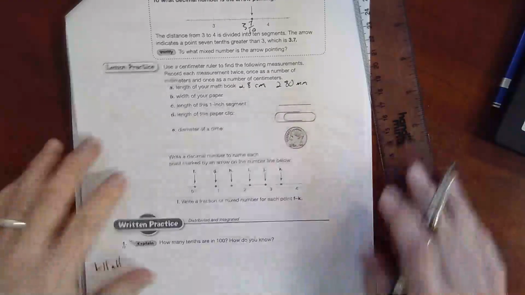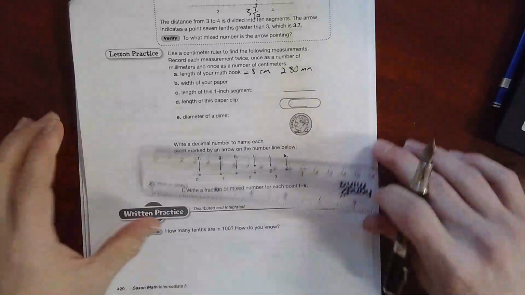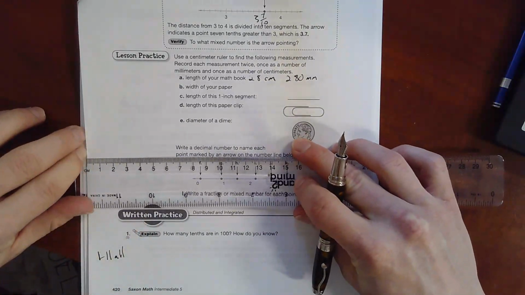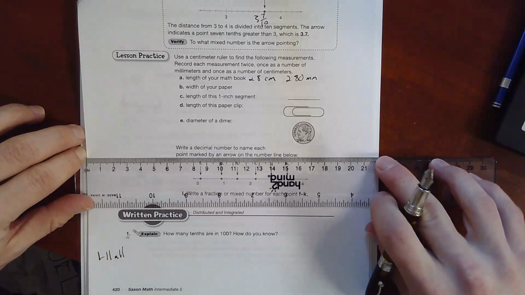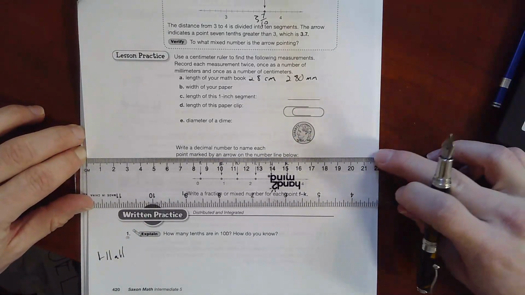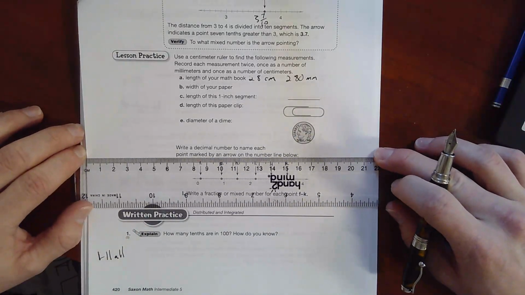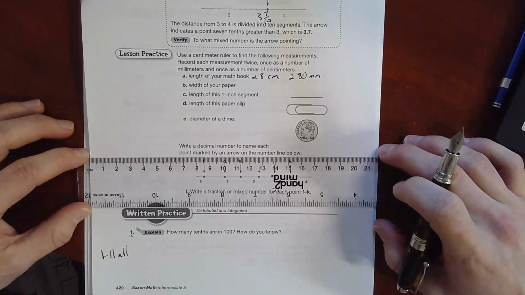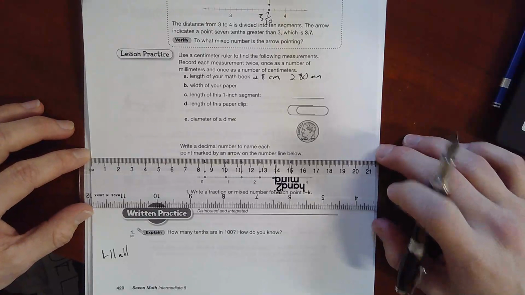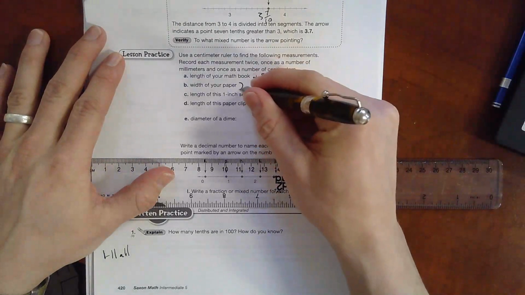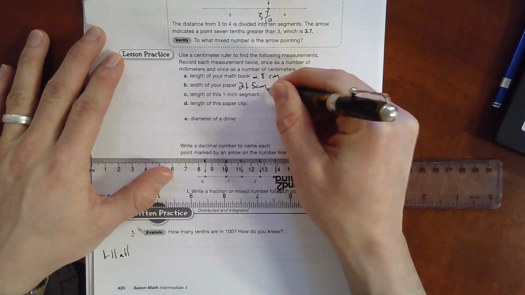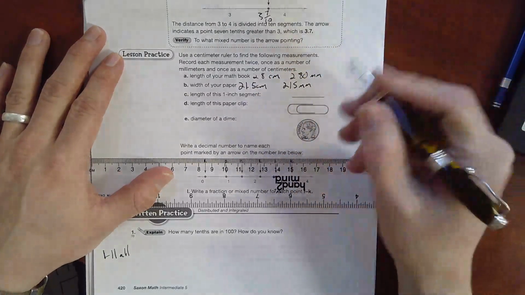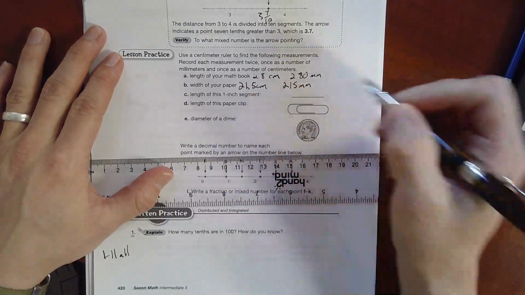Width of your paper. Start here, because we're just looking at one piece of paper, so we're ignoring that part, and going to here. That one is right in the middle. So that'd be 21.5 centimeters, or 215 millimeters. Okay, decimal here, no decimal there.